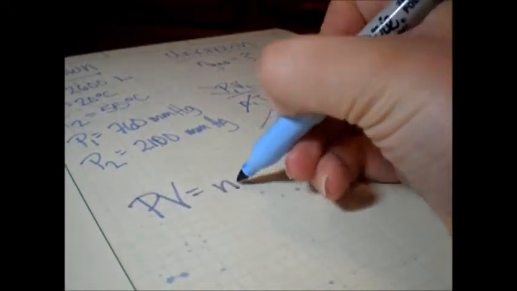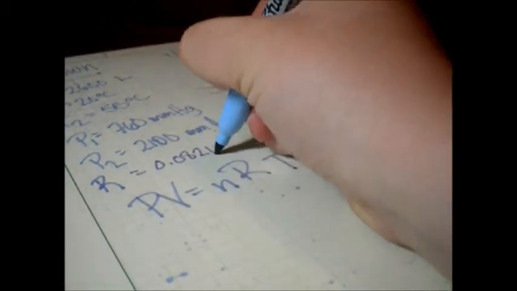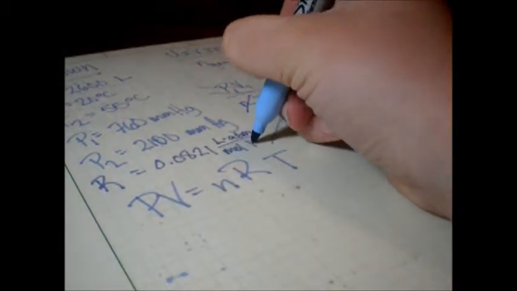Instead, we're going to use our friend, the ideal gas law, PV equals nRT, which means we can add another known up here, R equals 0.0821 liters atmospheres per mole Kelvin. So first we need to rearrange so that we're looking for N. Isolate the variable by dividing both sides by RT. We get N equals PV over RT.